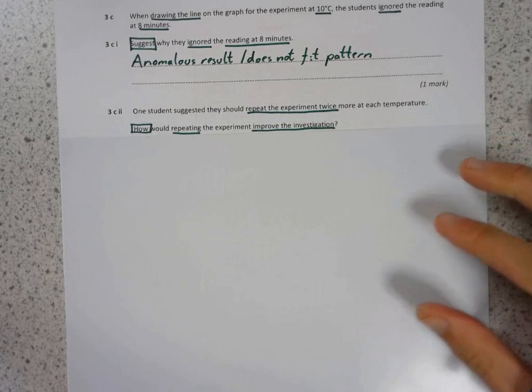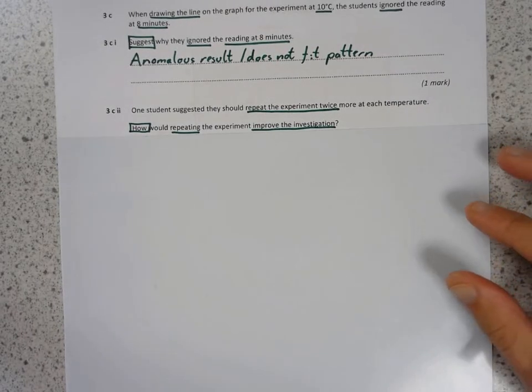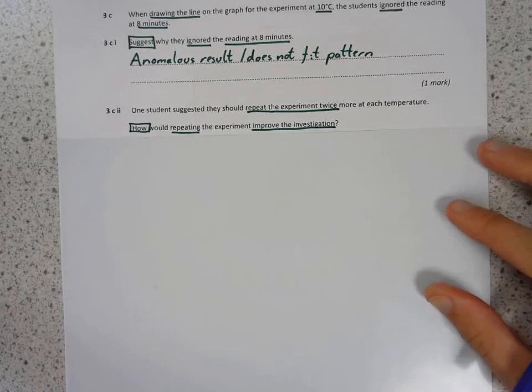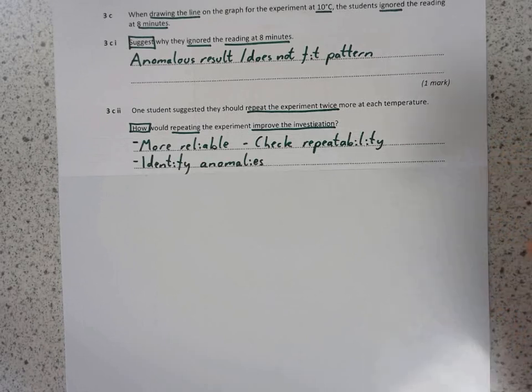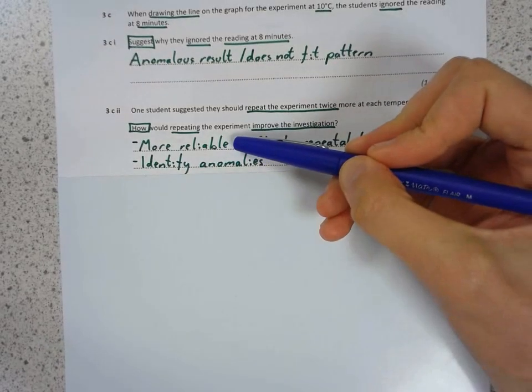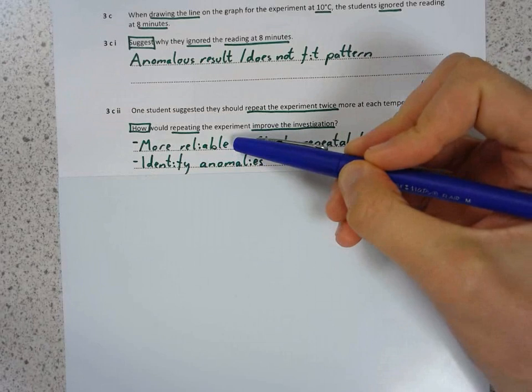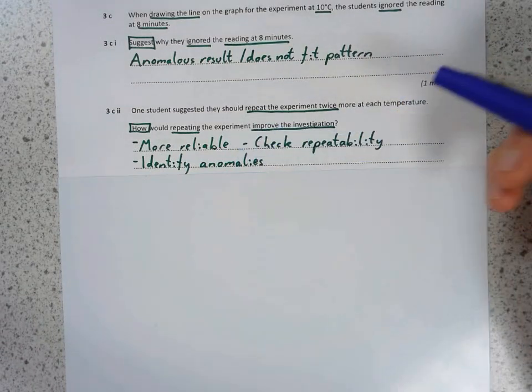3CII. One student suggested that they should repeat the experiment twice more at each temperature. Remember, they only took those measurements at 20 degrees Celsius once and at 10 degrees Celsius once. How would repeating the experiment improve the investigation? So by repeating the experiment, we can say it makes the data more reliable. It means I can trust it more. I can be sure that my conclusions that I draw from it are more reliable.